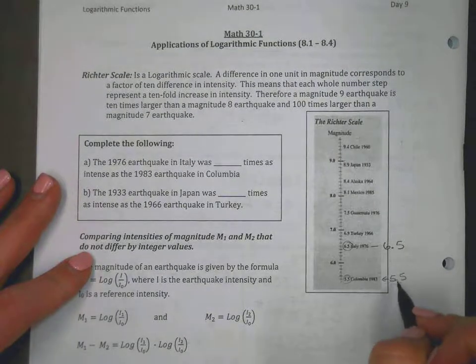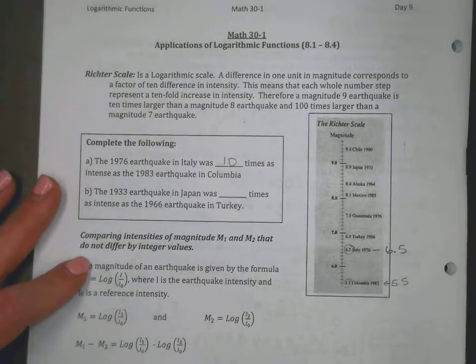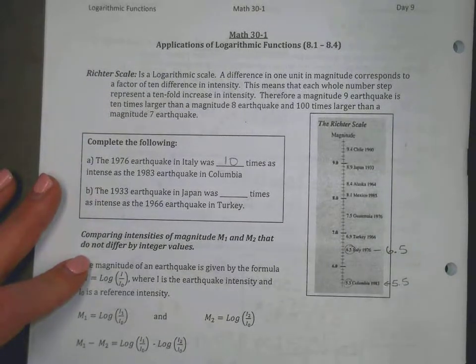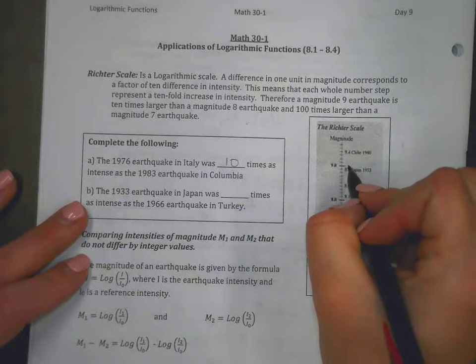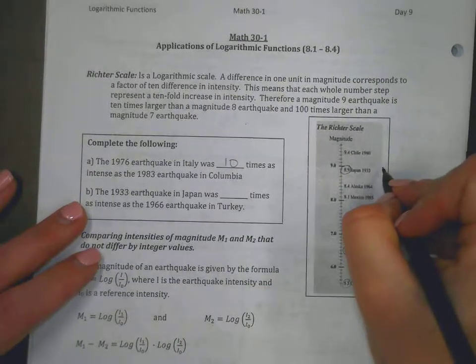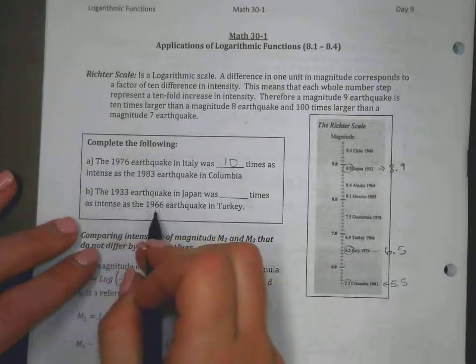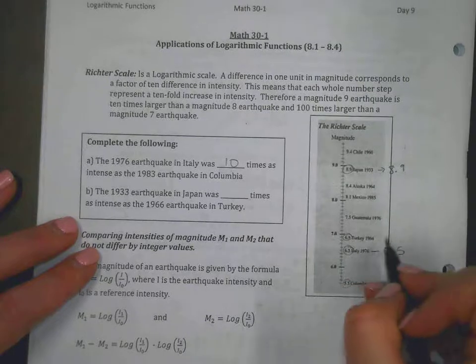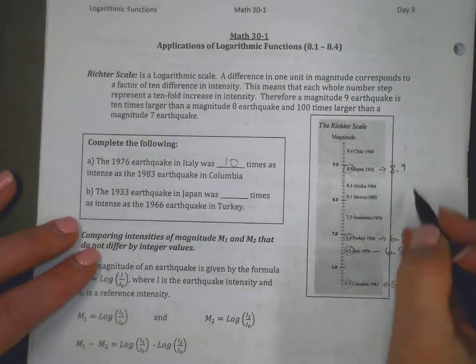In 1993, the earthquake in Japan hit an 8.9 on the Richter scale. How many times as intense was it as the 1966 earthquake in Turkey, which was 6.9? So technically, this is a difference of 2 in magnitude, which is 10 squared, or 100 times as intense. Okay.